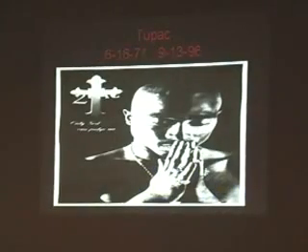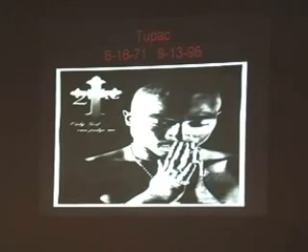Look at Pop, born 6/16/71. Died on 9/13. 9/13 is a very significant number in Kabbalah. I'm not going to touch it. Rashid touched it before. Research his material. All right, get the next one.